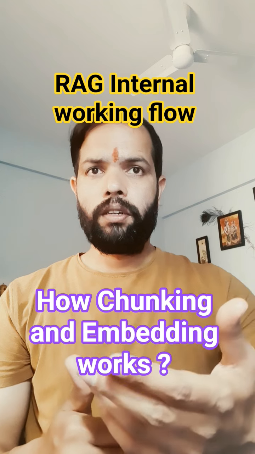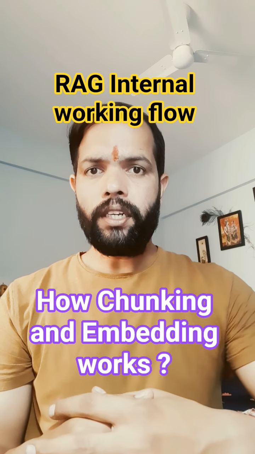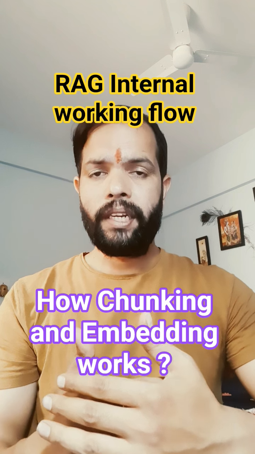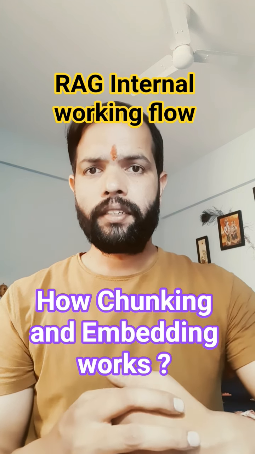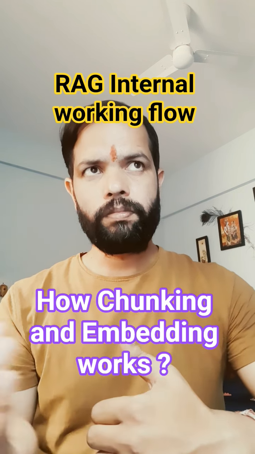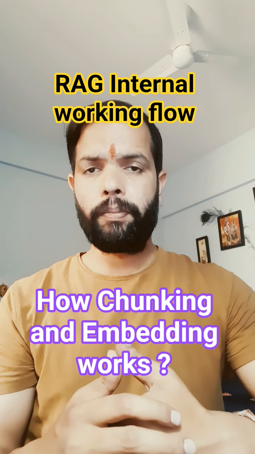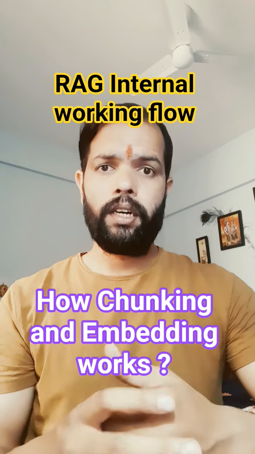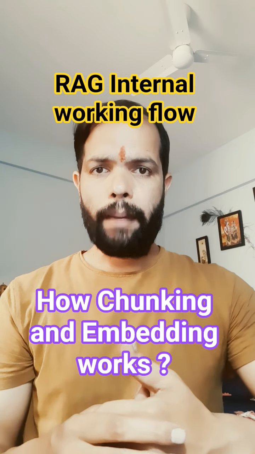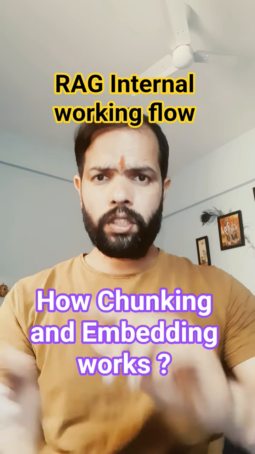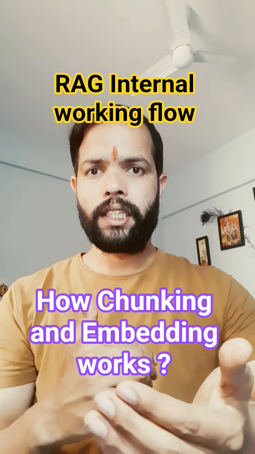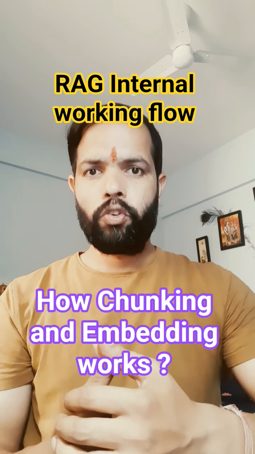Now, once the user enters any query, based on the semantic meaning of that query, it will again retrieve the document information from your DB and then inject it into the prompt, and then the LLM call will happen and it will give you the response. So this is the entire life cycle of how embedding, chunking, and generation work.